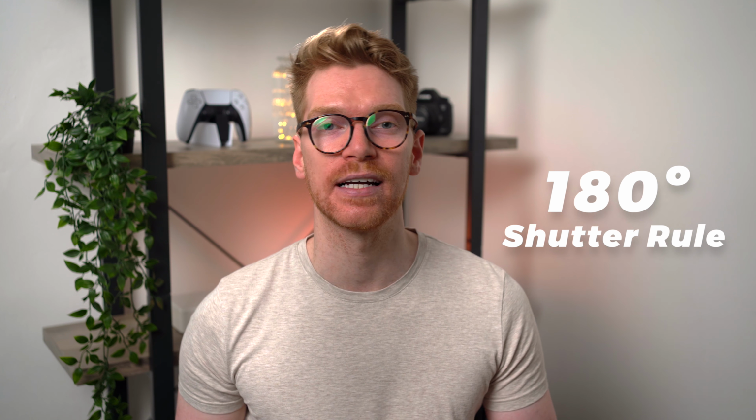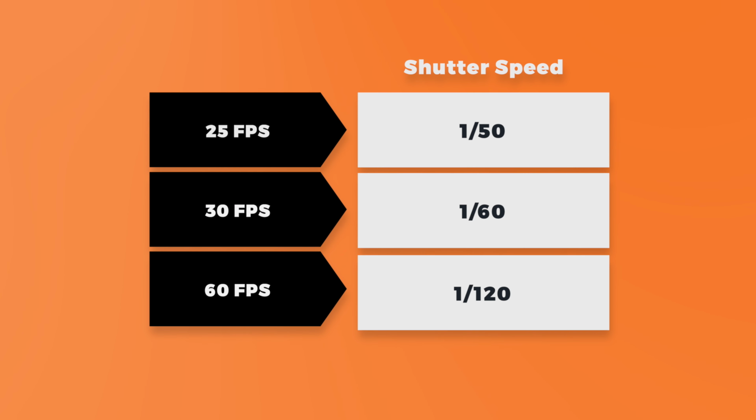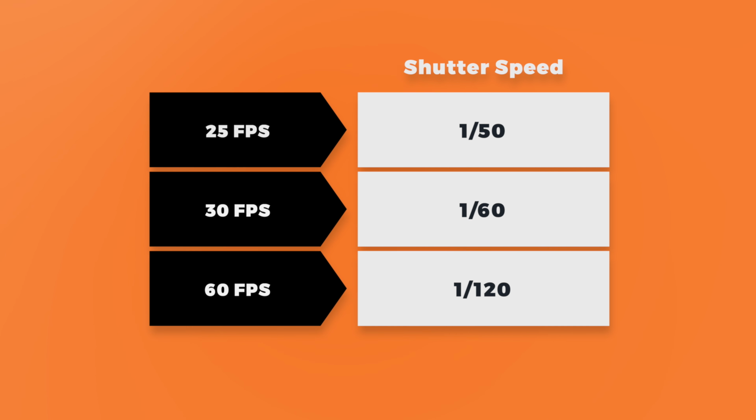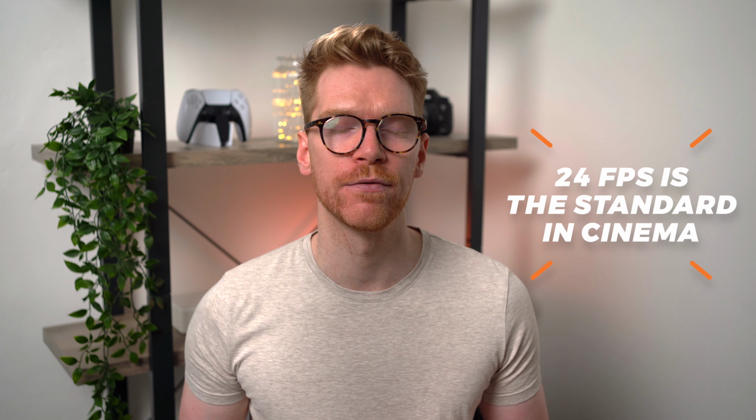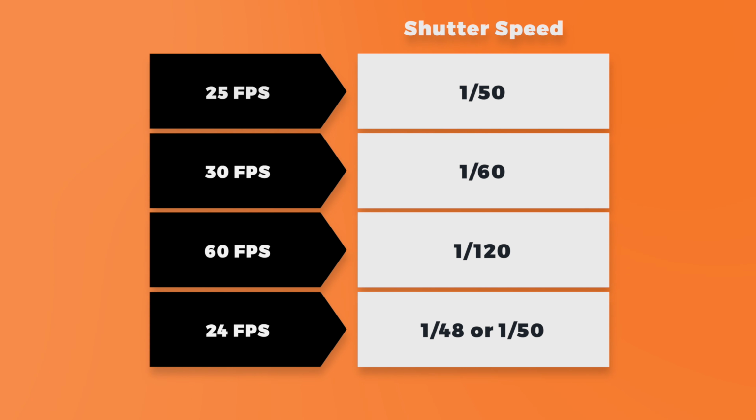So if you're shooting at 25 frames per second, you want to set your shutter speed to 1/50. At 30 FPS, 1/60, and at 60 FPS, 1/120. You get the idea. The only odd one to remember is if you're shooting at 24 FPS, as some cameras or camera apps don't properly support 1/48 of a second shutter speeds. So you should use 1/48 if you can, but if not, go with 1/50 instead.